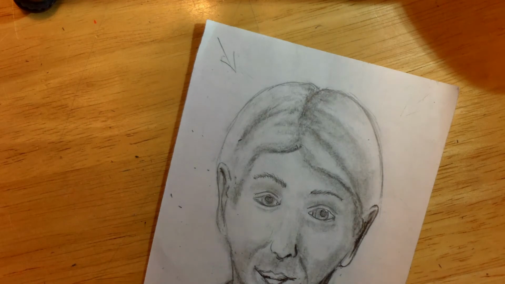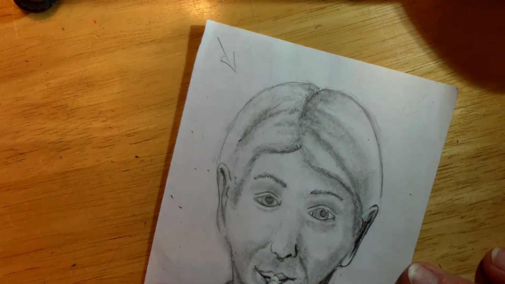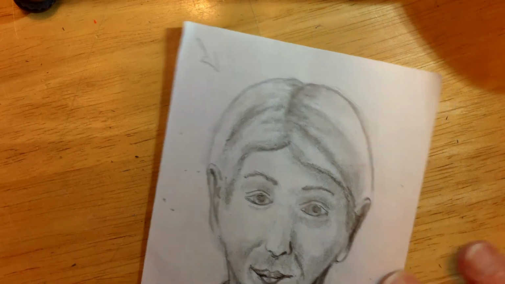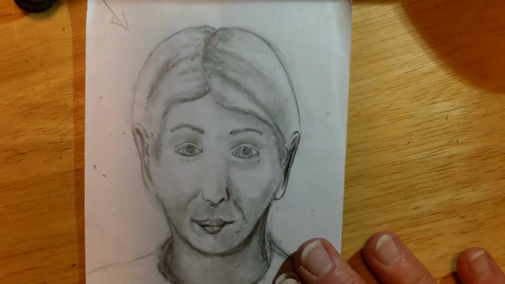Oh, these are dirty. Okay. Try to focus on where those spheres would be and where the light would be creating that highlight area.